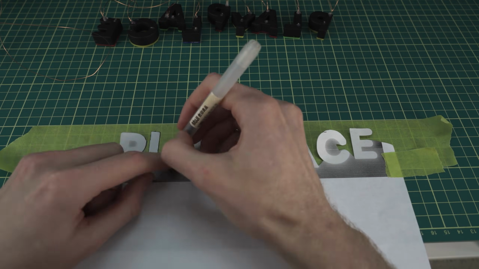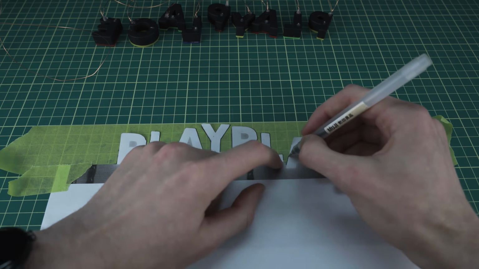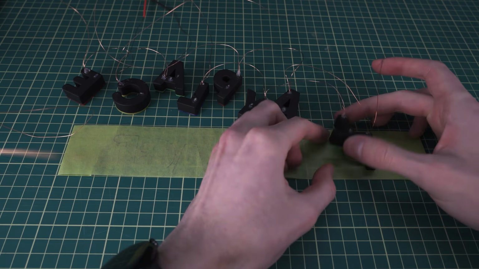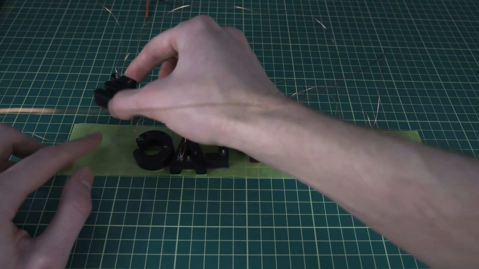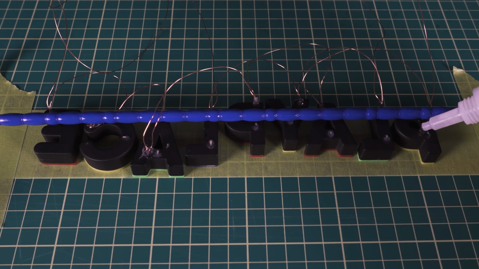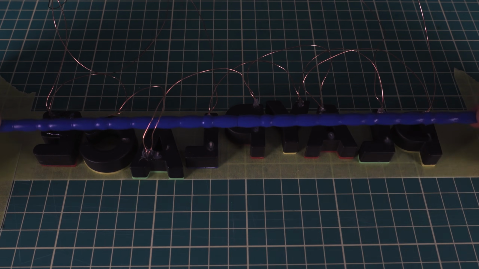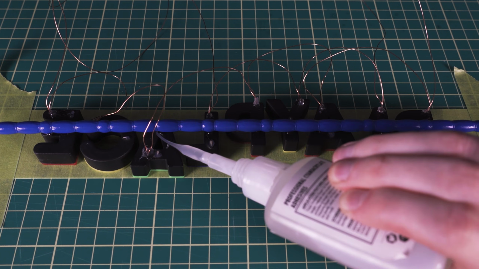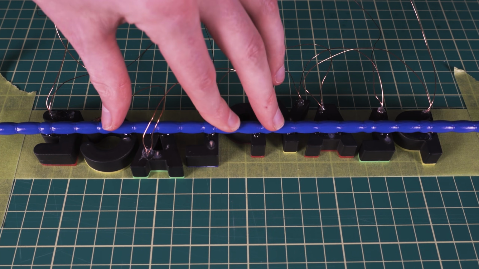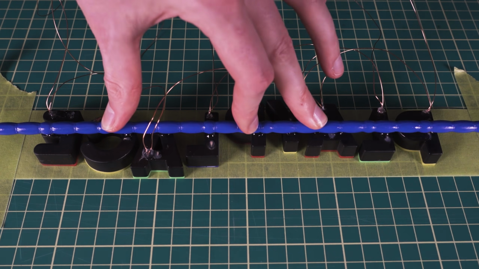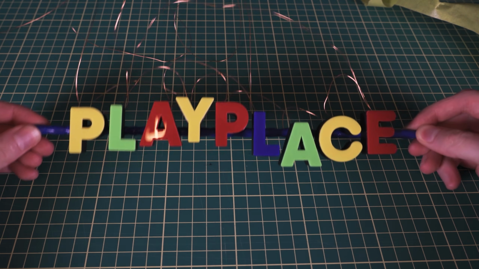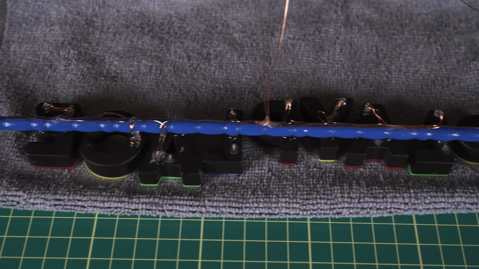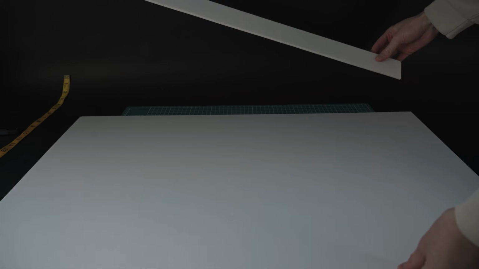To ensure each letter is in the exact right position, I drew out a template on the tape where I would place the letters and then glue them to a post. I tucked the wires in as good as I could and glued them to the back of the post so that they wouldn't be seen in the final shots.